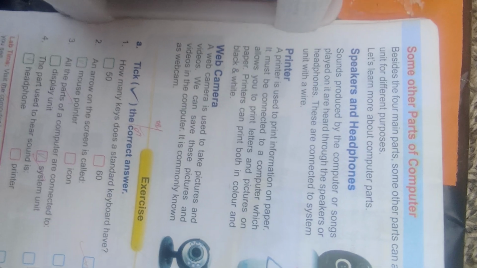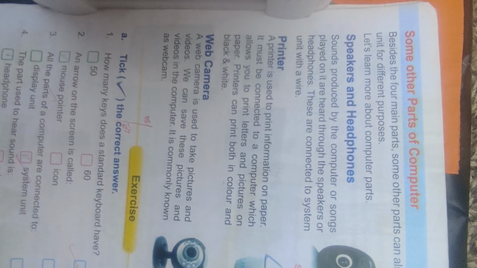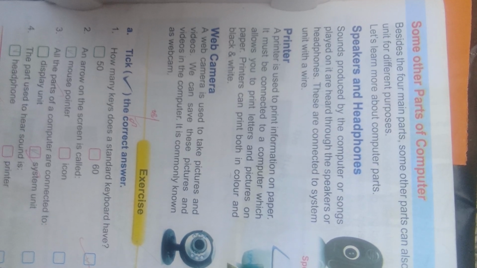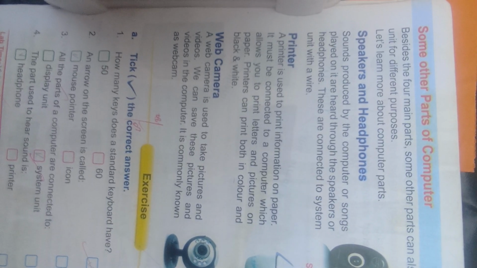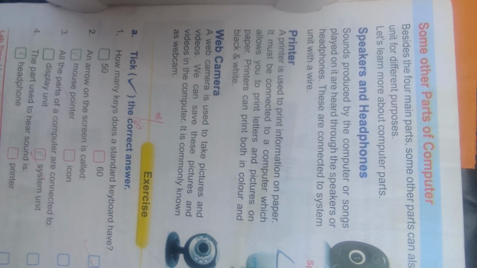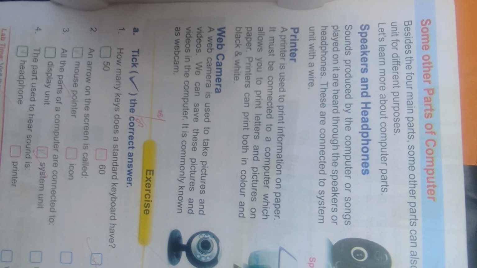Printer. A printer is used to print information on paper. It must be connected to a computer, which allows you to print letters and pictures on the paper. Printer can print both in color and black and white.